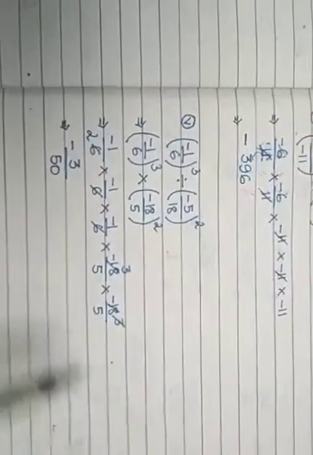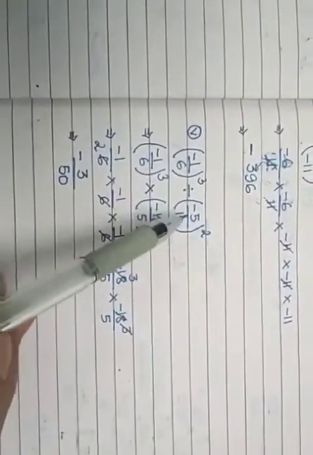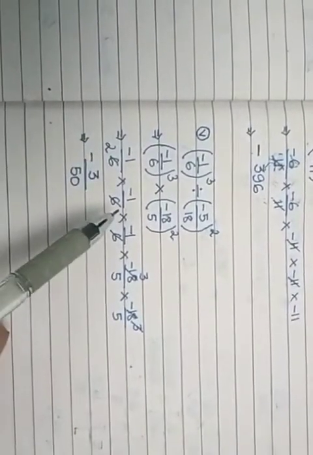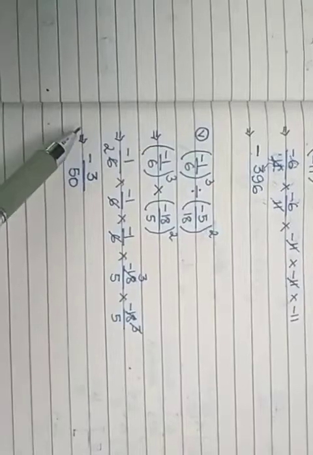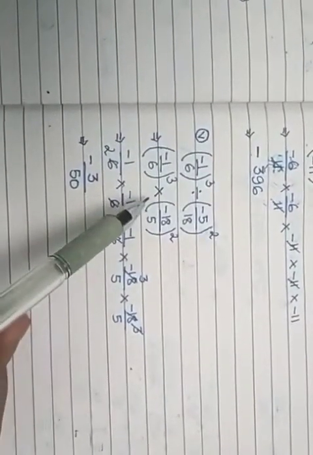Okay, so moving on to the next one. What we have here is (minus 1 by 6) to the power 3 divided by (minus 5 by 18) to the power 2. So for simplification, as I've already said, we need to follow the BODMAS rule, isn't it? So that is why I've done this. See, for division I need to convert it into multiplication.